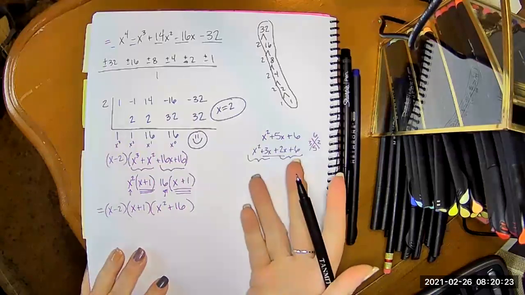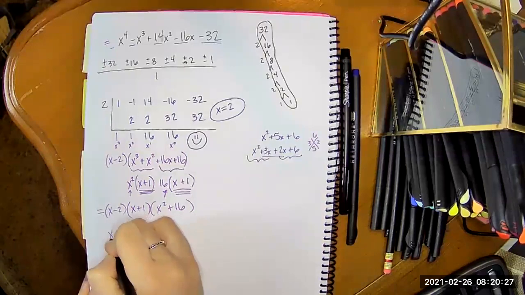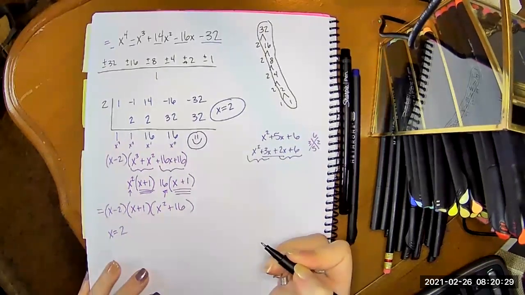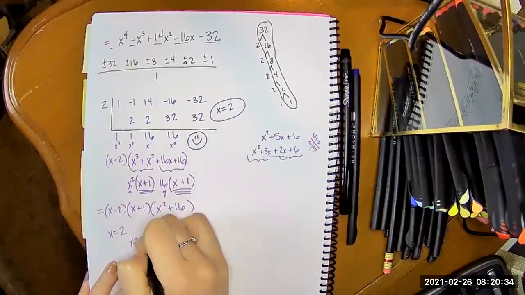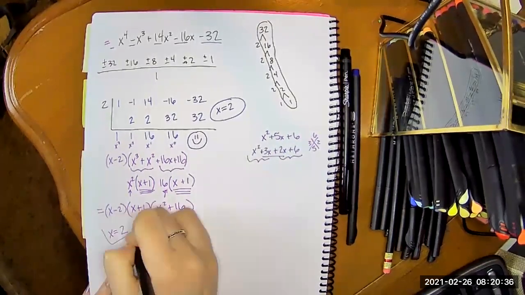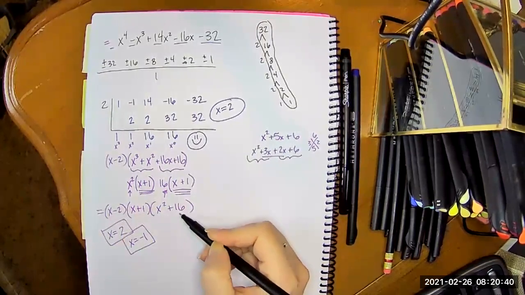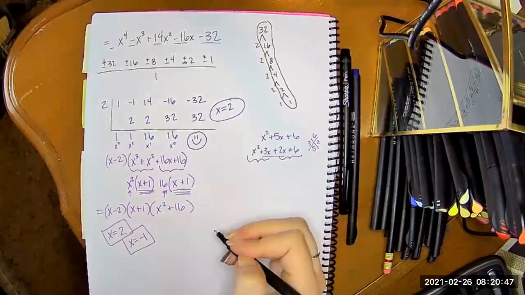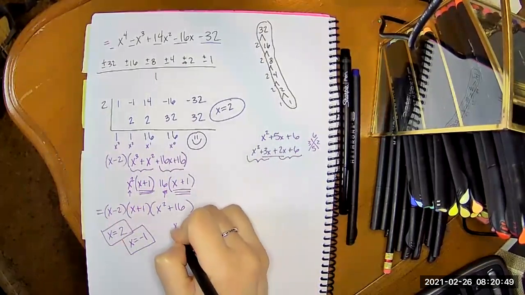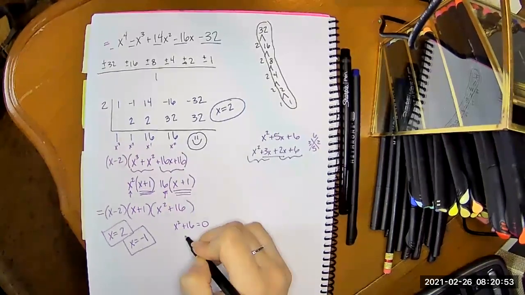So now I know what my zeros are. Super awesome. I have a 0 at x equals 2. I have a 0 at x equals negative 1. And look at this, I'm going to get an imaginary 0 popped out for us. So this one, I set equal to 0 using the zero product principle, and then I solve for x. I'm going to subtract 16 from both sides.